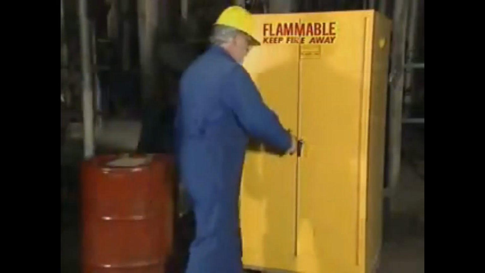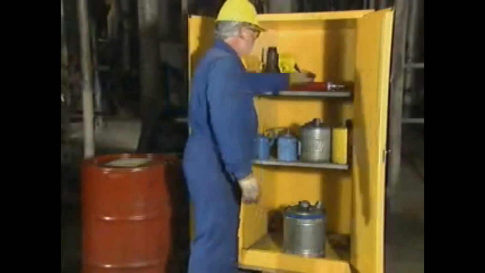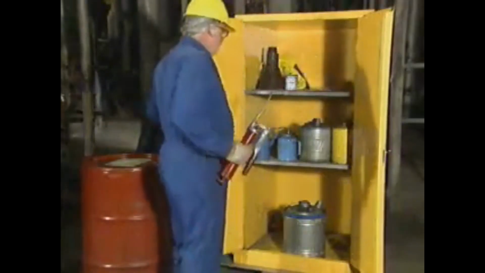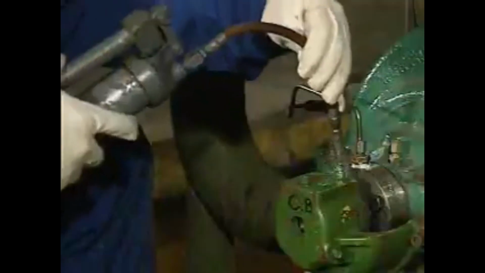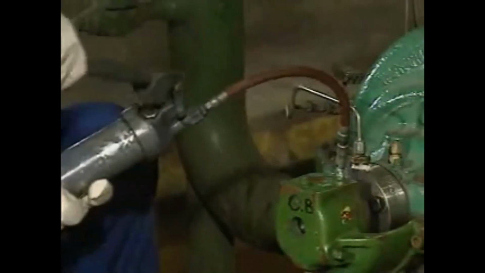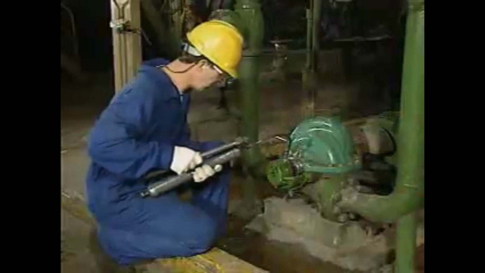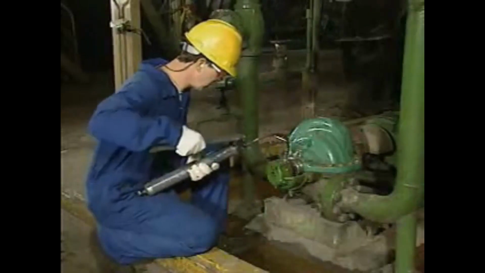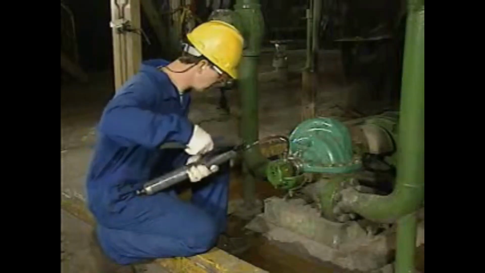In this part, we'll look at common types of lubrication equipment for industrial applications. We'll begin with a grease gun. Hand-operated grease guns, or lever guns, are often used to grease bearings. Typically, the nozzle end of the gun is attached to a grease fitting on the bearing housing, and the gun's hand lever is pumped to apply grease through the fitting to the equipment's bearings.